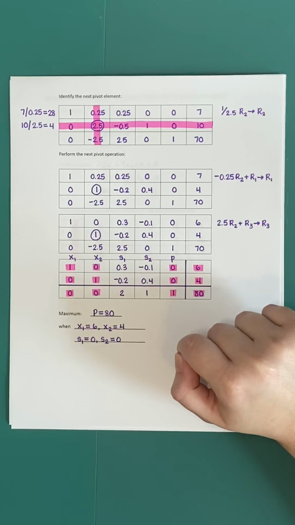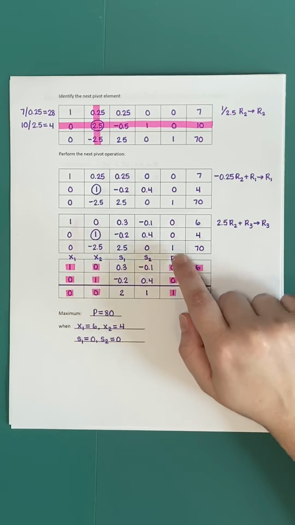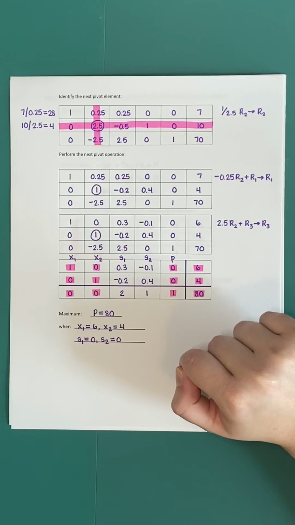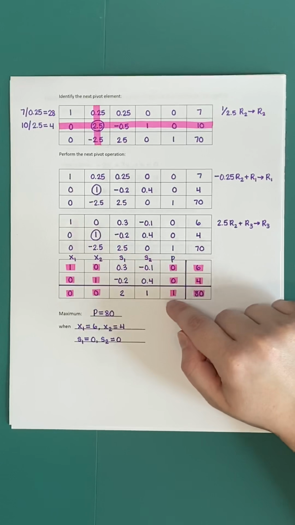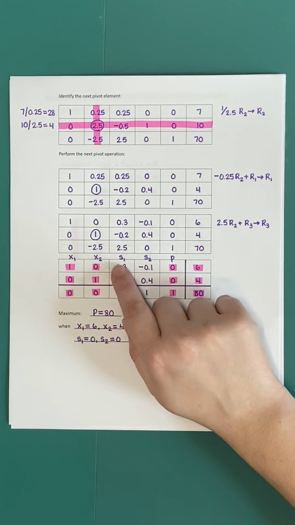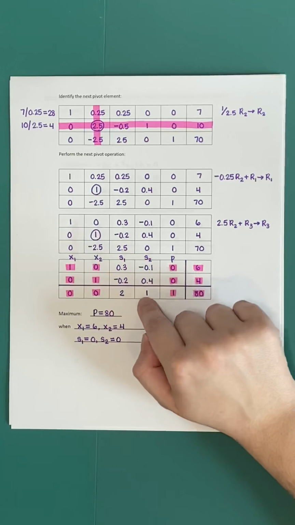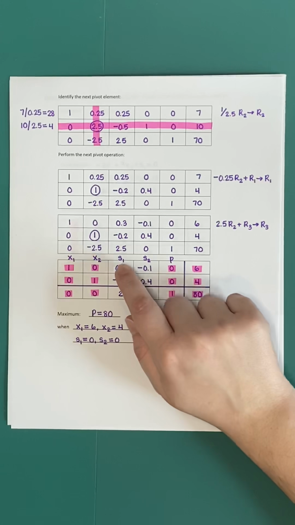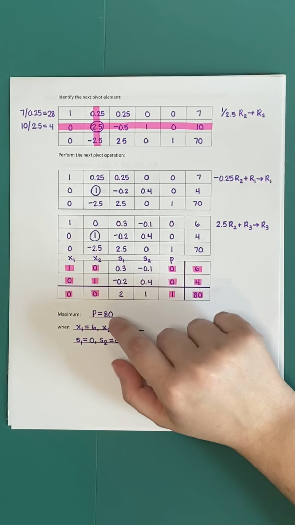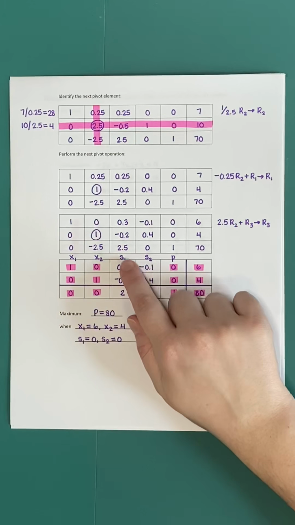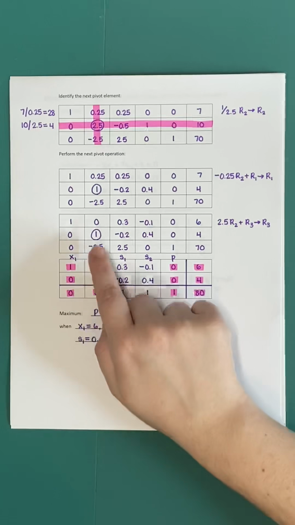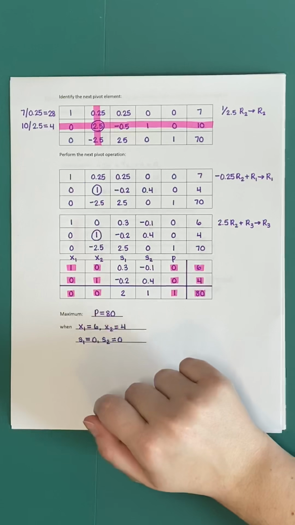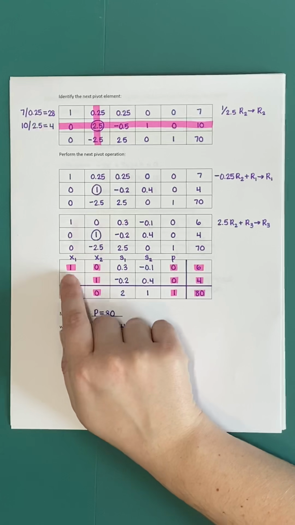P is the value of our objective function. So always we're basing our solution on that particular column and that particular value. So this one will always have zeros and ones. Now S1 and S2 have other values other than 0 and 1. So these are going to be our non-basic variables. Automatically, we're going to assign those 2 variables a value of 0. Now the ones that are basic, we can read off the solution by identifying where the 1 is.